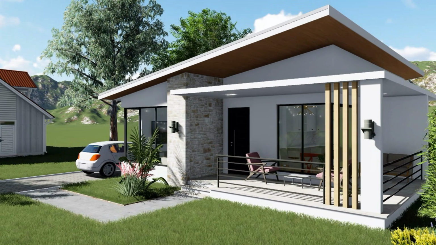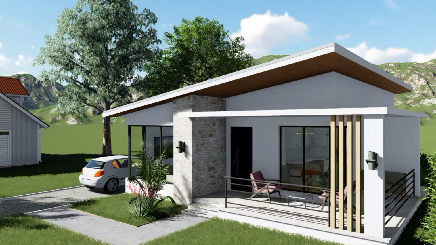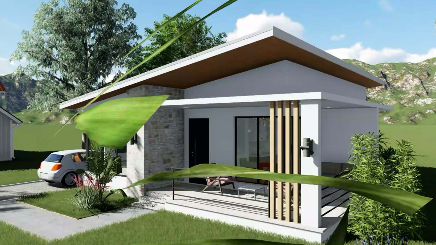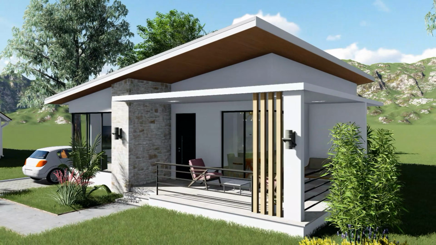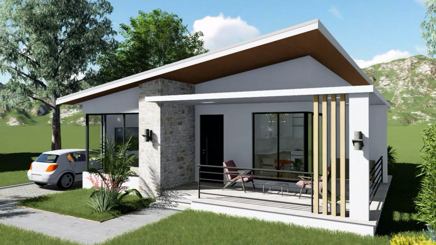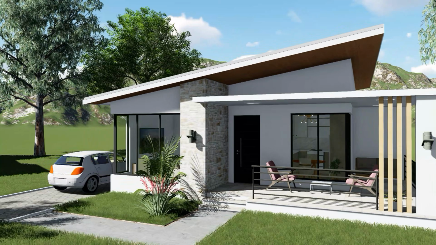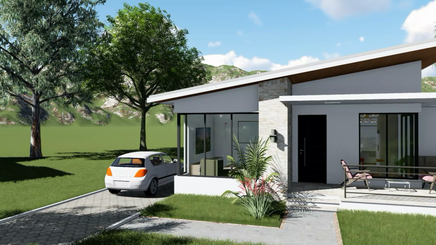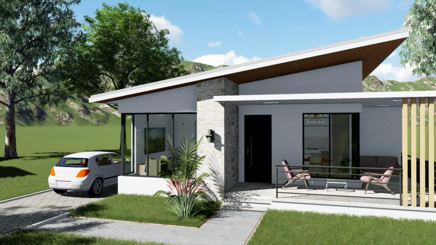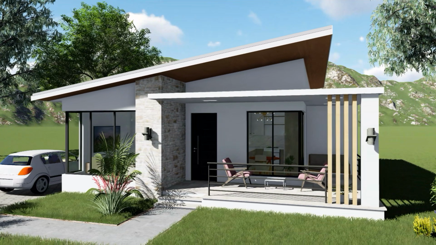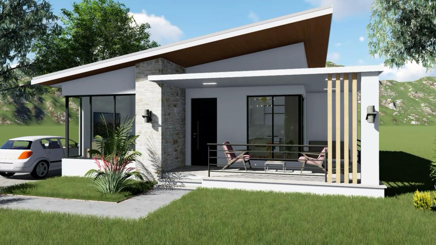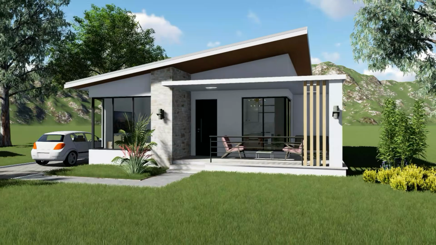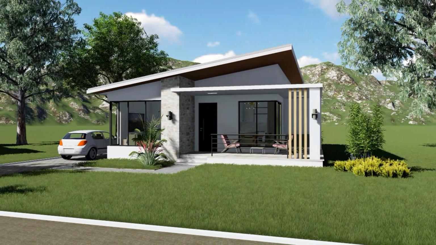That means the structure is very linear, and a linear structure is very easy to construct. And also there is the prefabrication potential. You can decide to use prefabricated panels for this construction. So it has very many advantages.